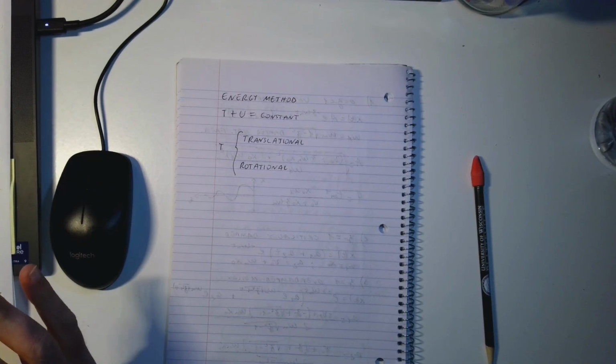From a physical point of view, they are identical. It's just that one refers to a linear motion of a certain object, the translational one, and the other one refers to the rotating motion of a certain object. Of course, both are related to the velocity of the object.